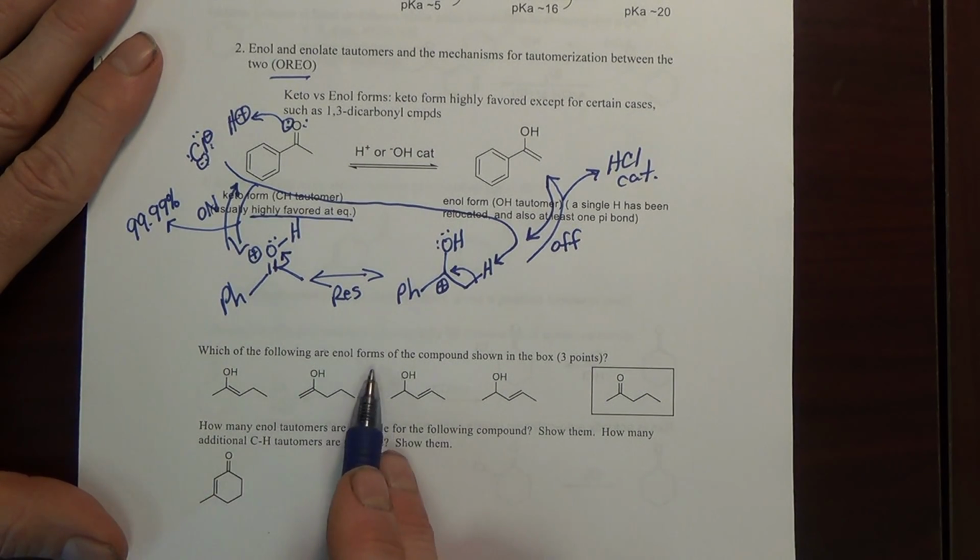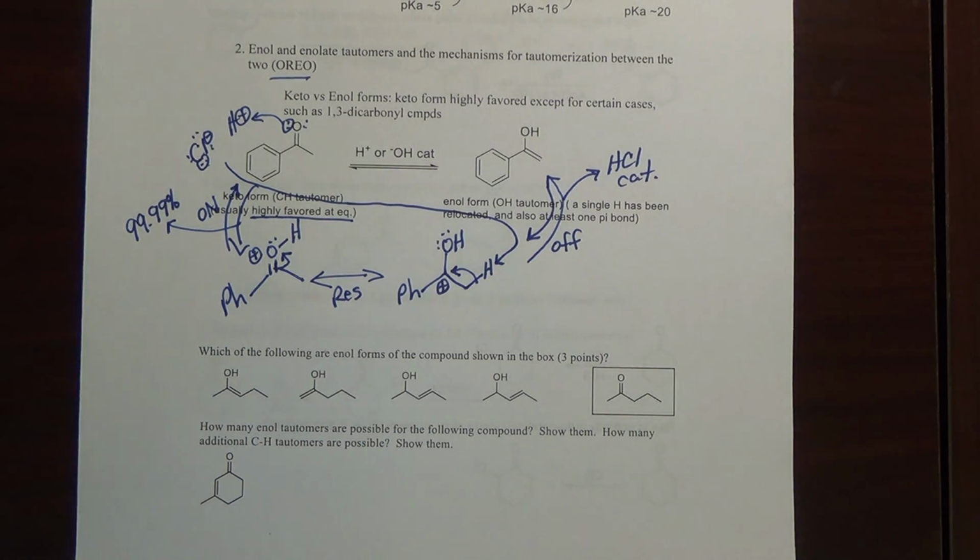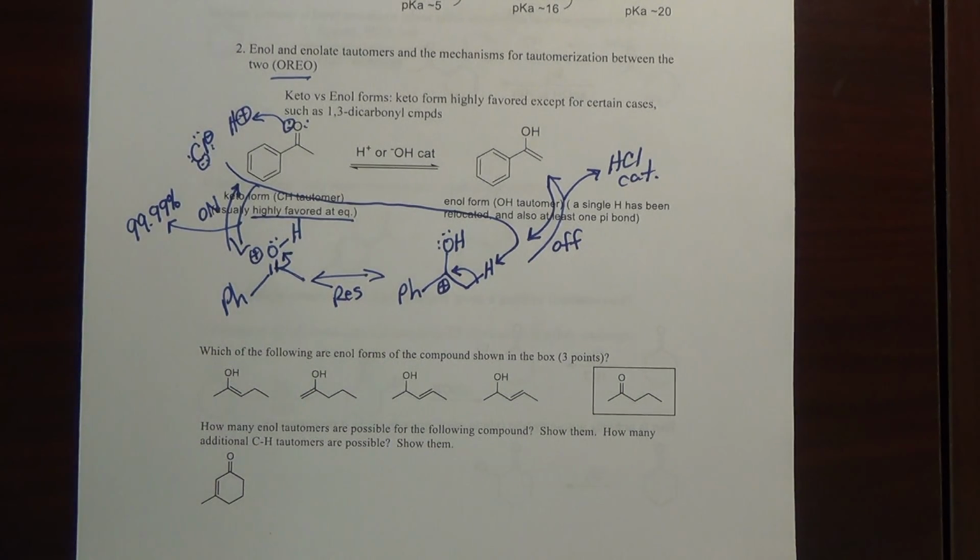Which of the following are enol tautomers of the compounds shown in the box? Well, what's the definition of tautomer? All right. Should know that from Organic 1.